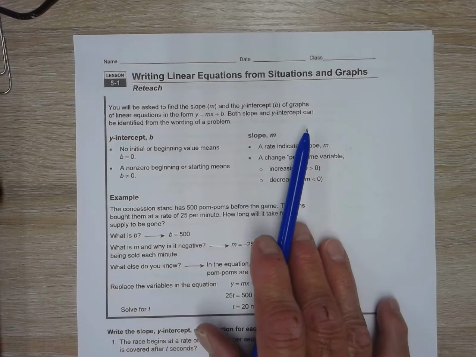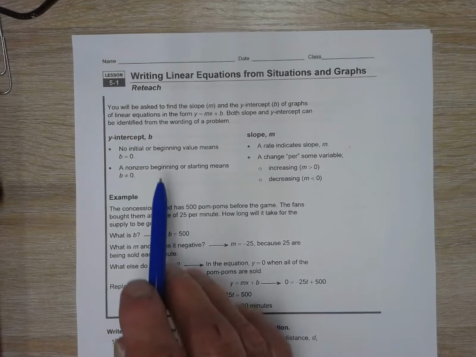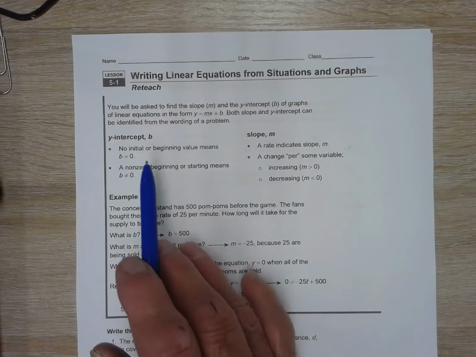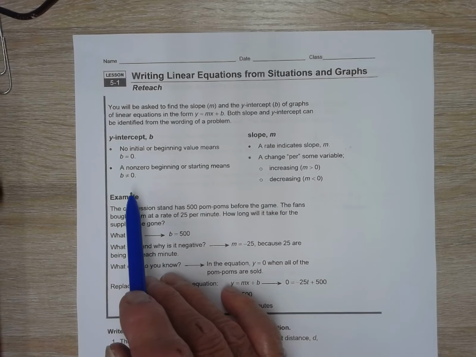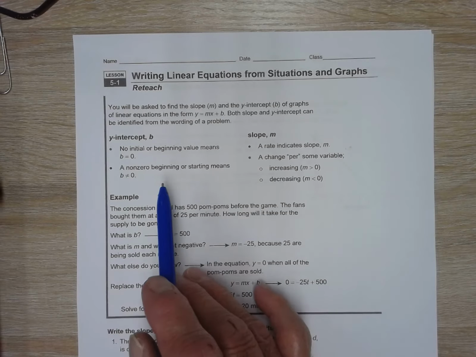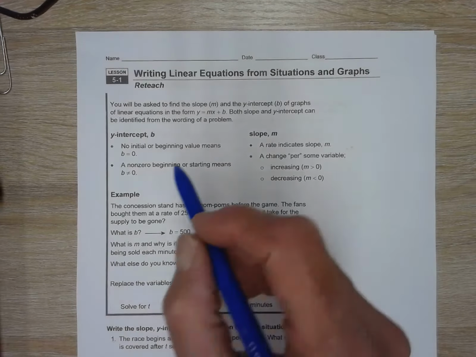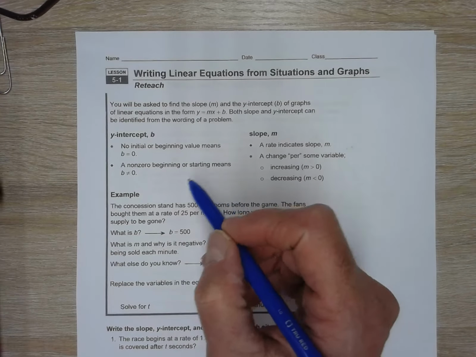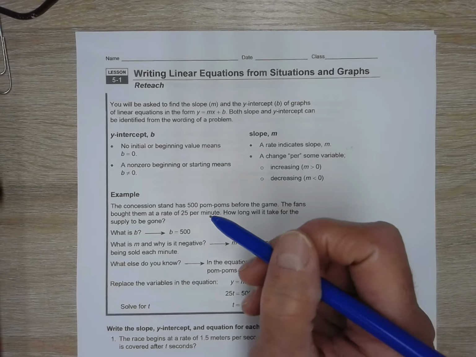Both slope and y-intercept can be identified from the wording of a problem. Y-intercept, b. So if there's no initial or beginning value, b equals 0. A non-zero beginning or starting value means that b does not equal 0. So it's either going to be mx plus or minus something, or it'll be just mx and nothing else.